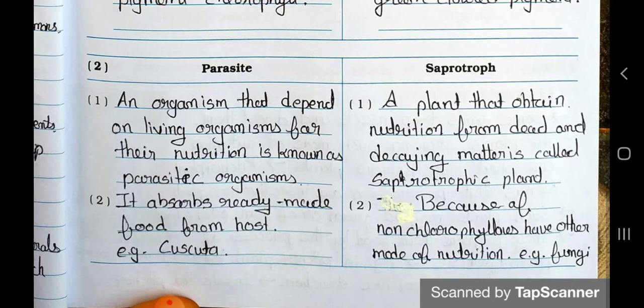First point: organisms that depend on living organisms for their nutrition are known as parasitic organisms. Here they depend on living organisms. And a saprotroph is a plant that obtains nutrition from dead and decaying matter, called a saprotropic plant. Next point: a parasite absorbs ready-made food from the host. Example, Cuscuta. And in saprotroph, because of being non-chlorophyllous, it has another mode of nutrition. Example, fungi. Now we'll see the next page.